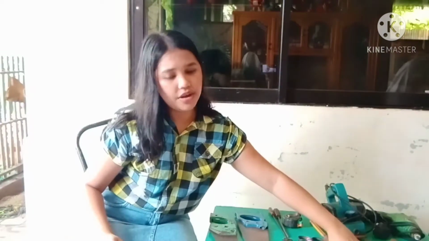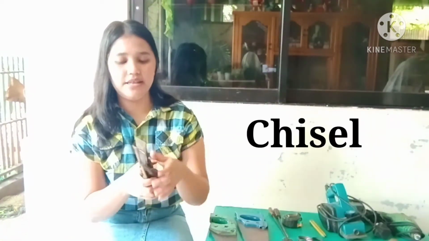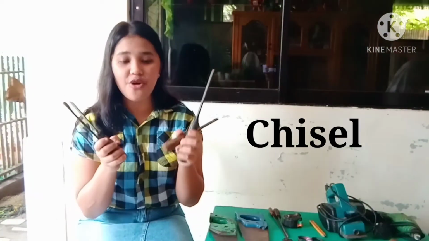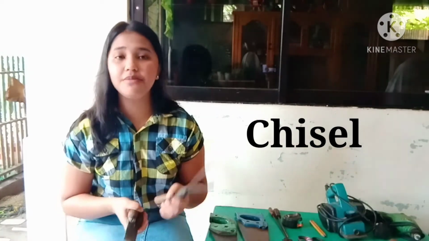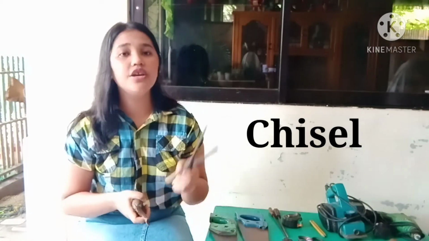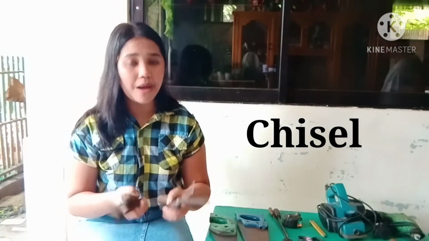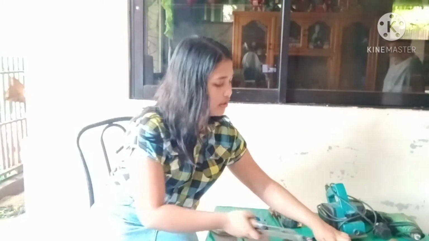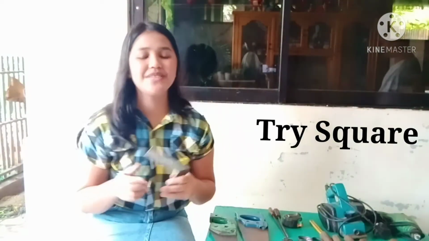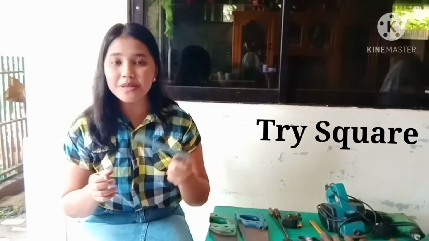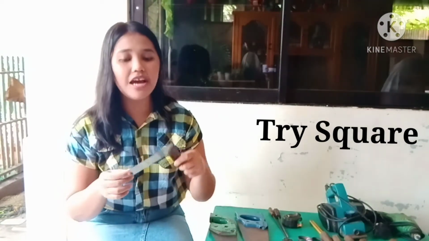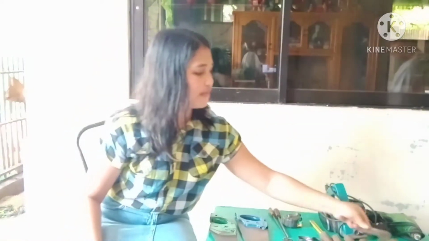Next, we also have here a chisel. A chisel is used for carving or cutting a hard material such as wood, stone, or metal by hand. It's struck with a mallet or mechanical power. Next, we also have here a tri-square. The tri-square is an implement used to check and mark right angles in construction work.